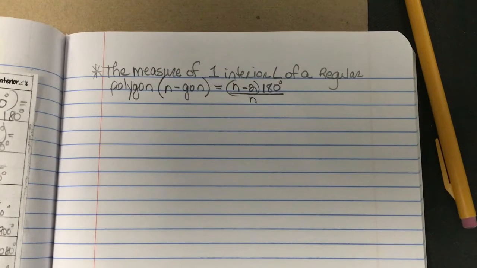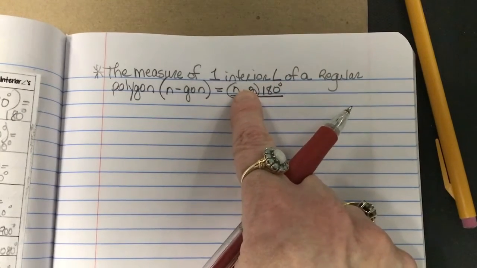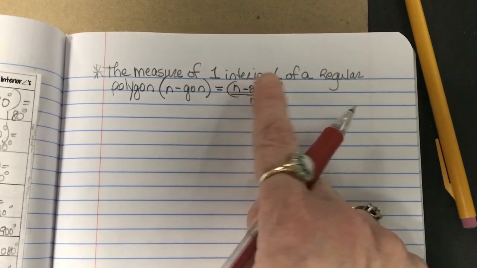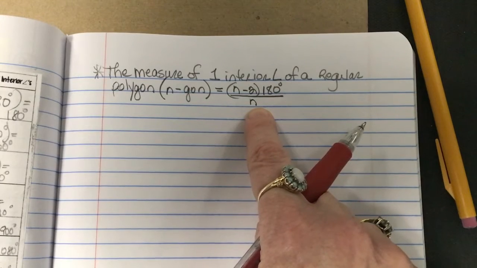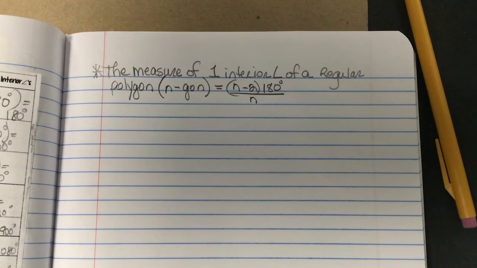So we took the hexagon, which was 6 sides. We did the total on top, 180 times 6 minus 2, and then we divided by 6 to find one of them. Let's do the Post-it, and I have no idea which color is which. It's the one that says, what is the sum of the measures?